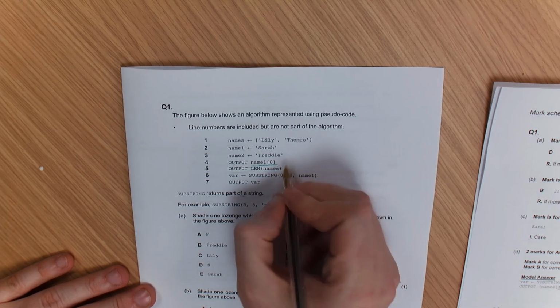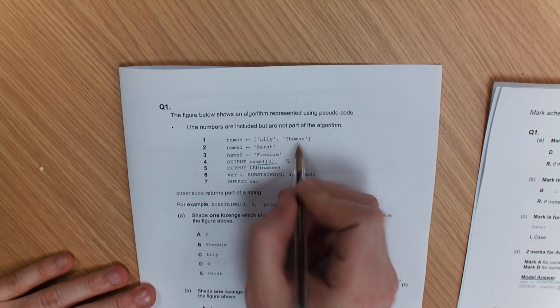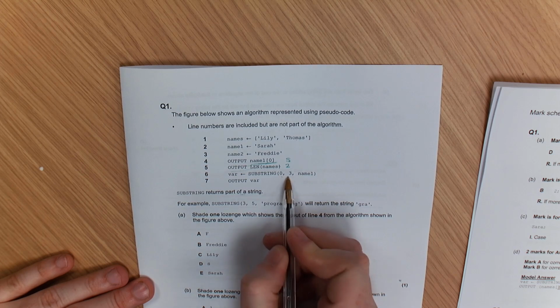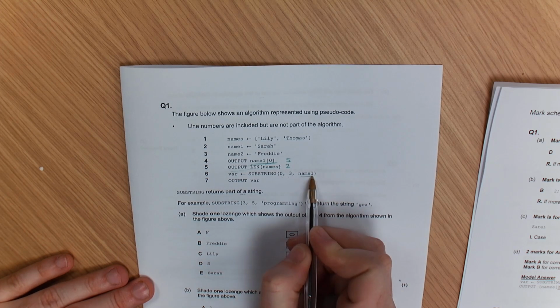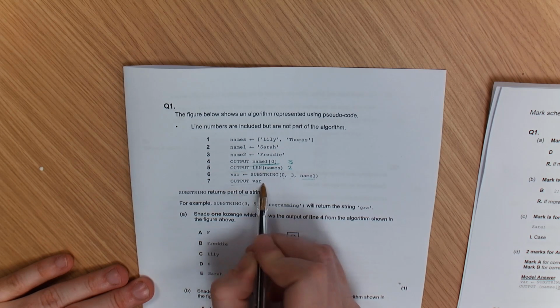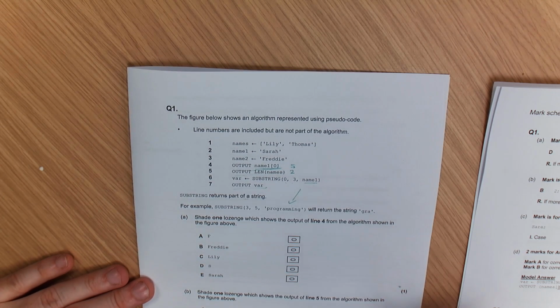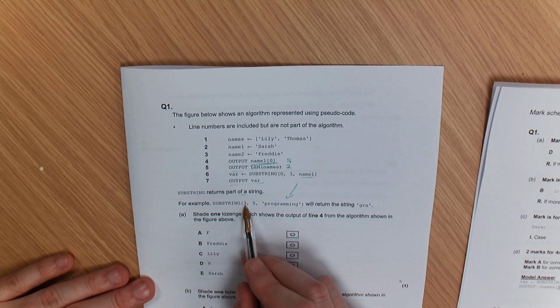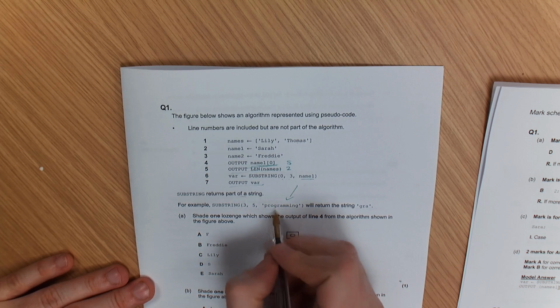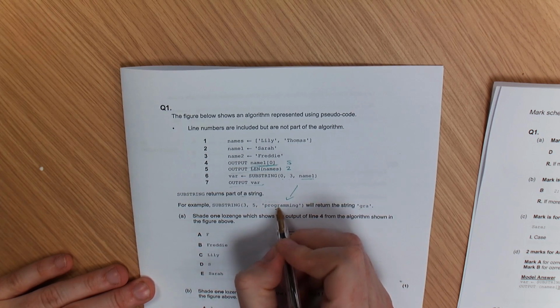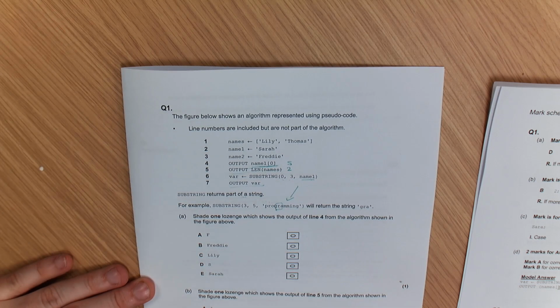So that would be S. In this case, the length of names is 2. And then this here is your starting and finish point of name 1. Okay, and then we're going to output var. All right, so it's now looking at this, and it's even giving you an example to help you with substrings here. It's giving you programming and says the start point 3, all right, would be there, because we go 0, 1, 2, 3, all right, and we finish at 5, 4, 5. So that is 3 to 5.